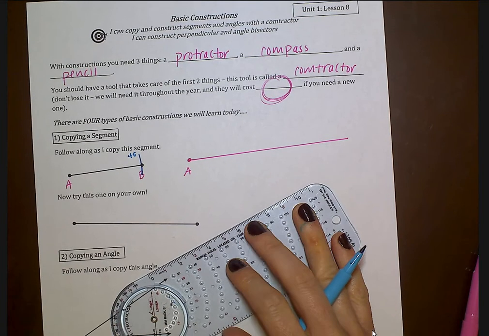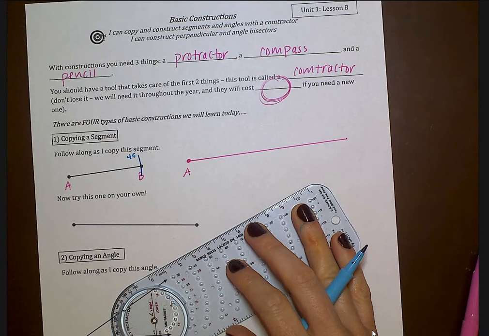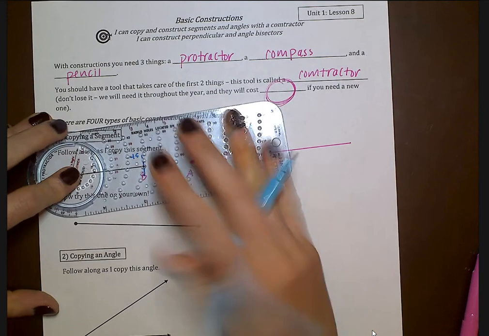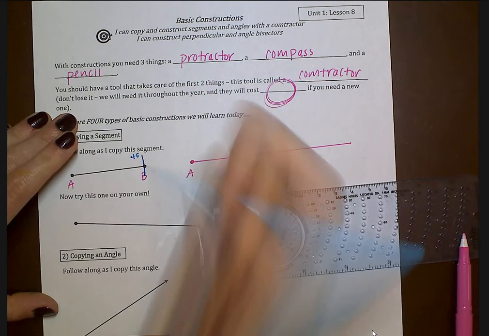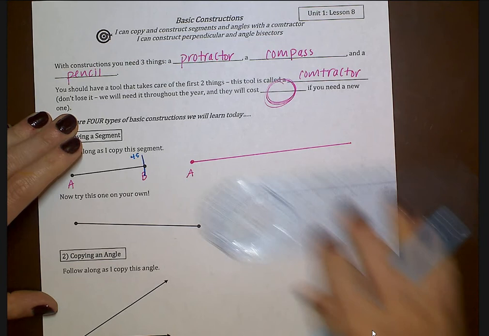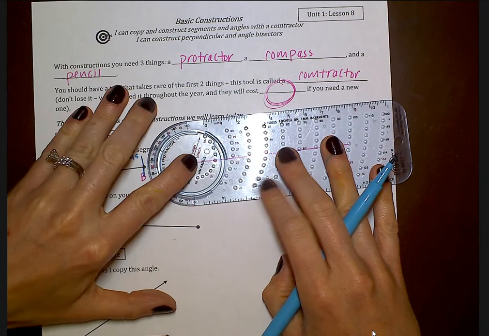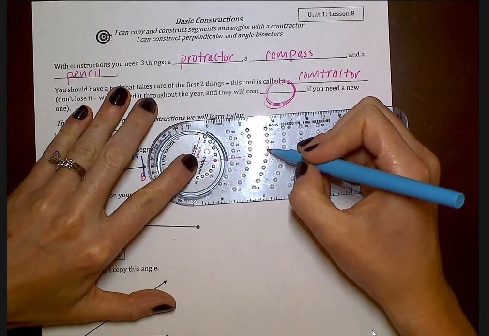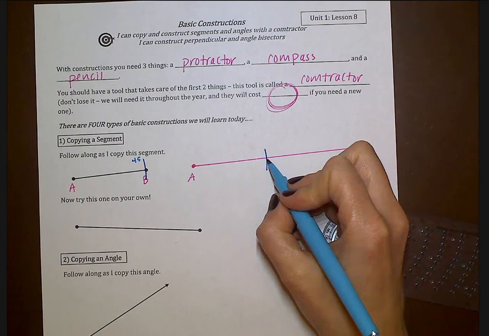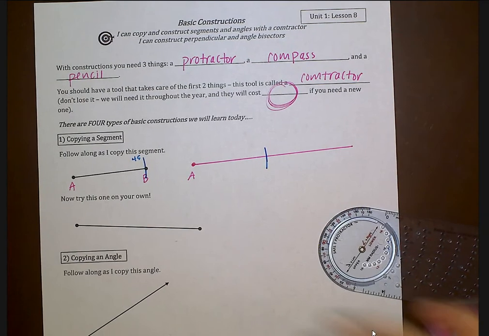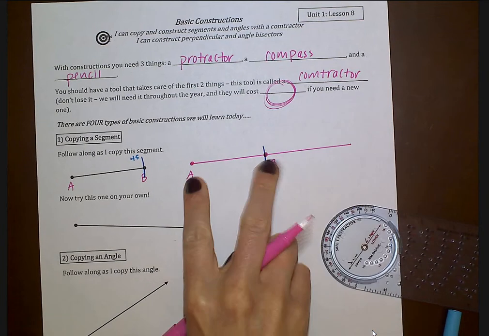Now, rule of thumb with contractors, make your marks bigger than they need to be. Too many people just go, oh, 45, and then put a little dot. No, make a nice big arc so you can actually tell that it went through that endpoint. Now all I have to do is slide the brass circle to my endpoint A and make that same arc at 45. And where the blue arc met my pink segment here, that's where I should put B. Got my 2 endpoints, segment is copied.